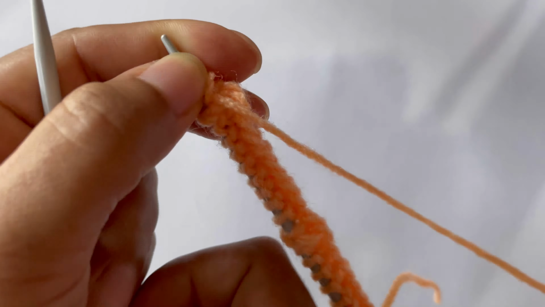Knit 4, 1, 2, 3, 4, knit together, yarn over 3 times. Knit together, yarn over 1, knit together, yarn over 2, knit together, yarn over 3. This is the repeat. Repeat that again.